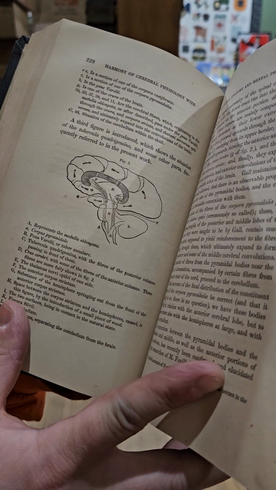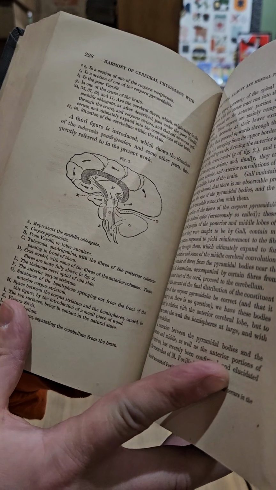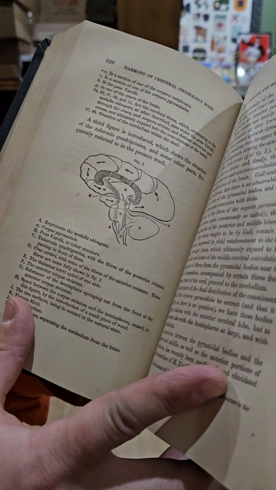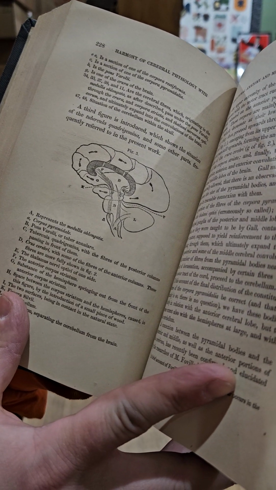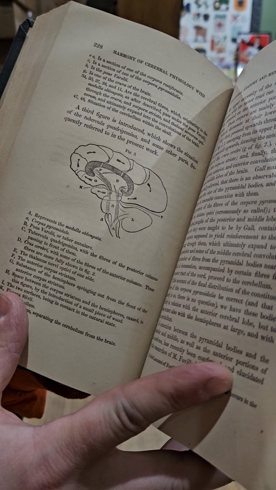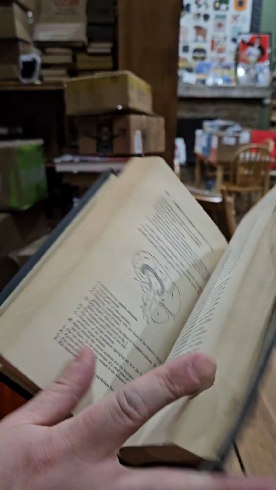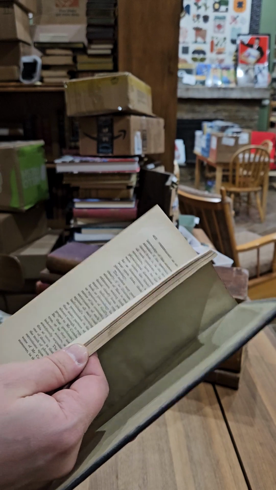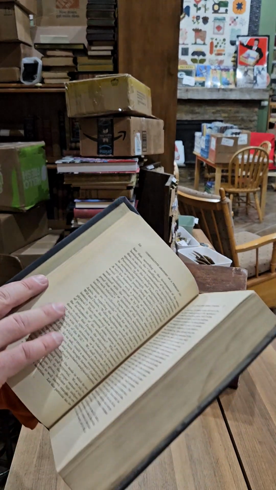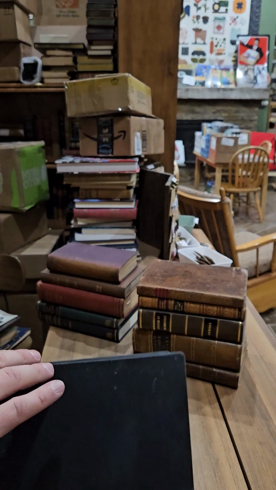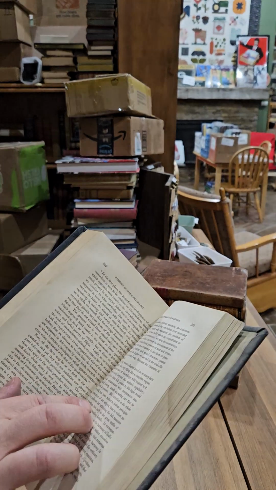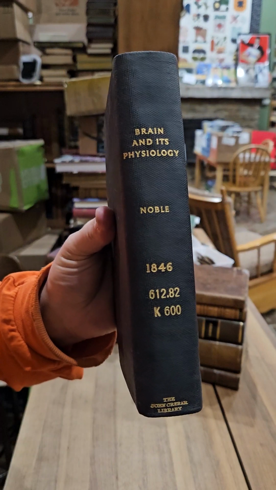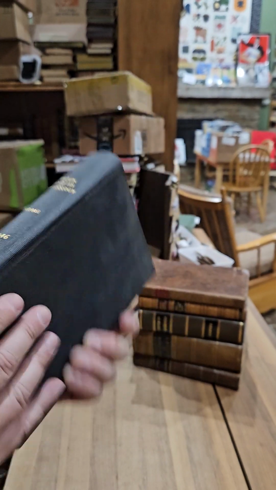Very cool. A represents the medulla oblongata. The only reason I know that word is from the movie Waterboy. Next we have the corpus pyramidal. Not sure how to say that one, but it's pretty funny. Medulla oblongata. If you haven't seen the Waterboy movie, it's absolutely hilarious with Adam Sandler. Classic. So very cool. 1846, Brain and Its Physiology.